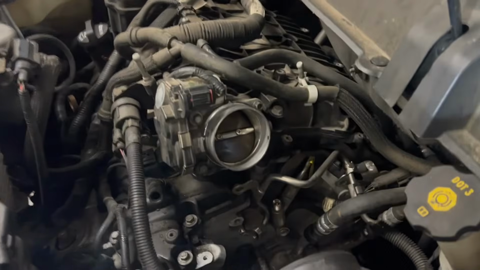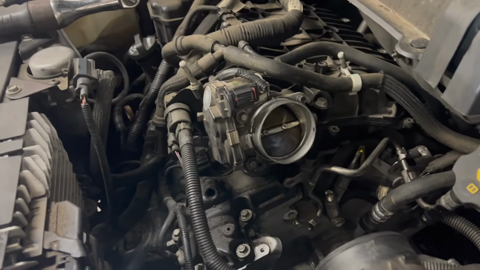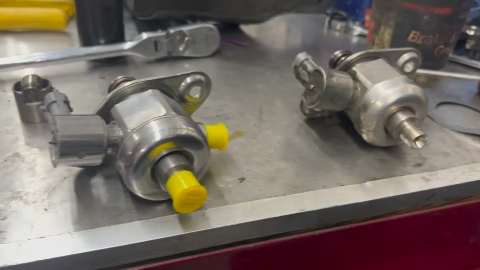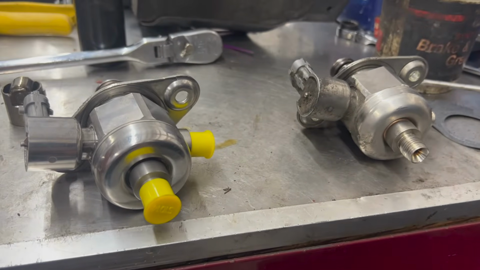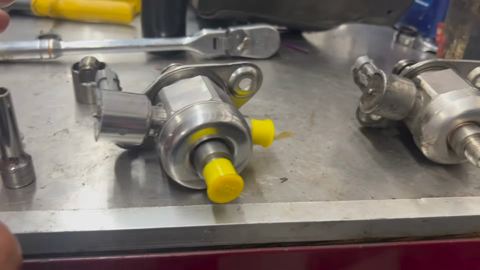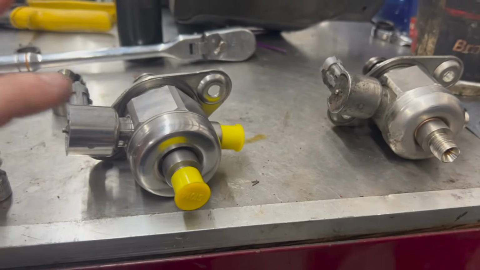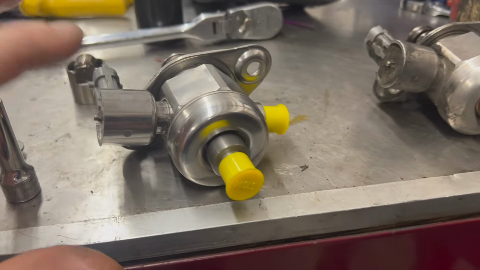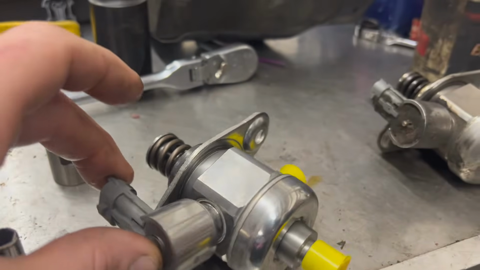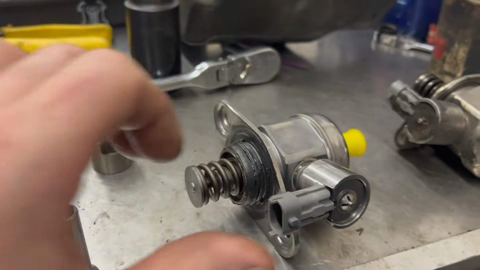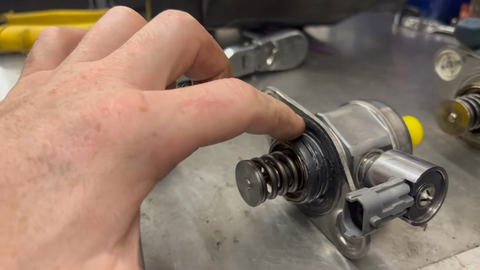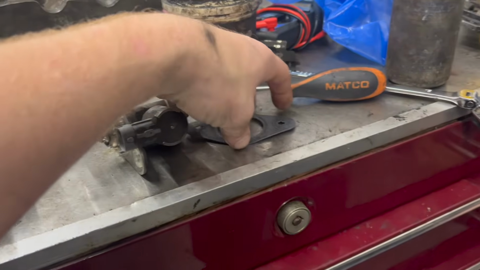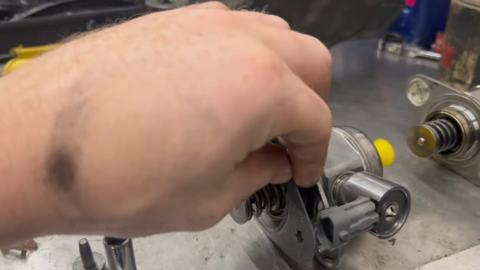So let's throw a fuel pump in it. It's always a good idea to put your parts side by side, make sure that everything looks like it's lining up, everything looks like it's the same. This is a Delphi, which is an OEM manufacturer. The pump itself has an O-ring and a rubber papery type gasket that goes here.